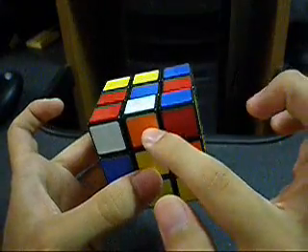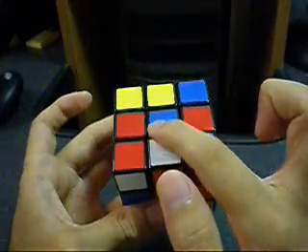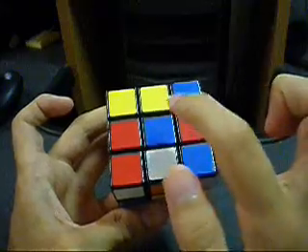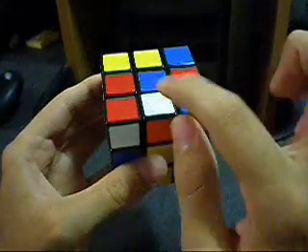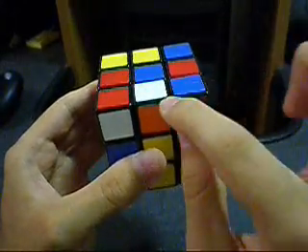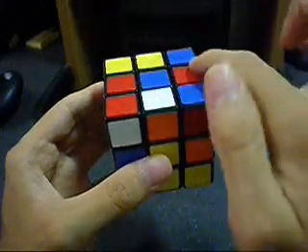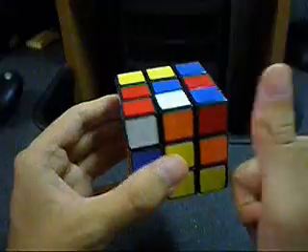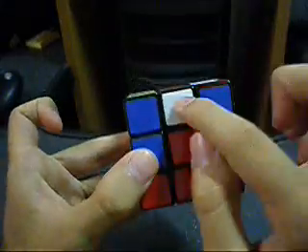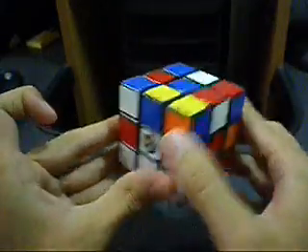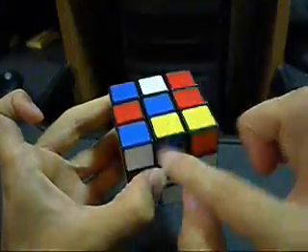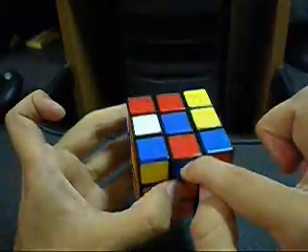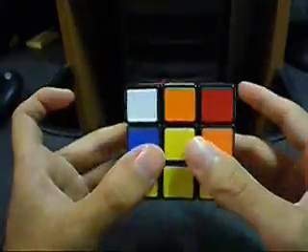Now how do we know which one to use and which one to not use? Well, look at the middle piece. The middle piece for mine is blue. So that means whatever edge piece has a blue, don't use. For example, this is orange and white. That's good, we can use that. This is a white, red. That's good. Blue, yellow. Don't use that yet. Blue, red. Don't use that.